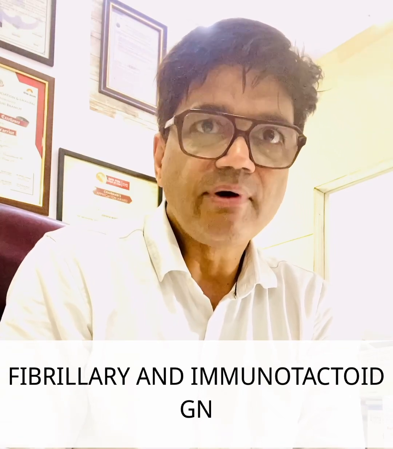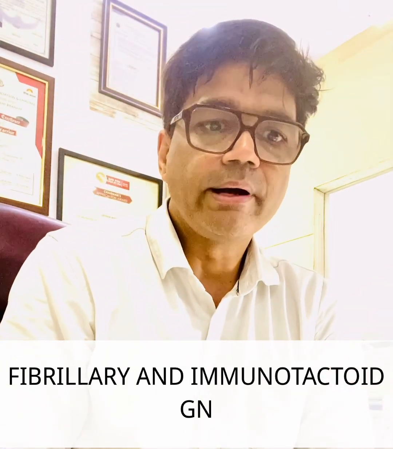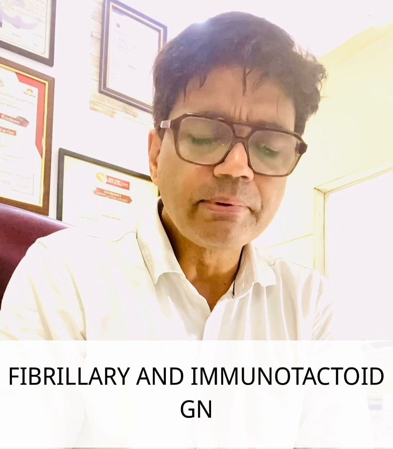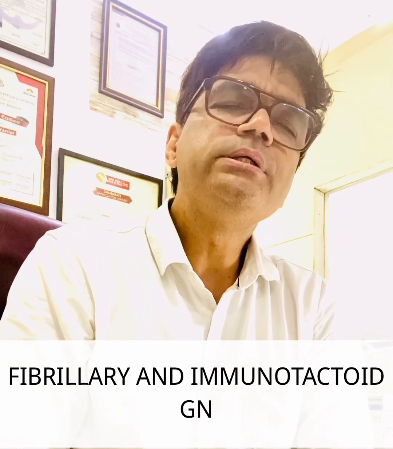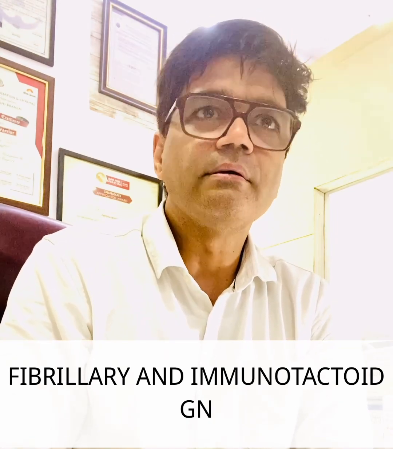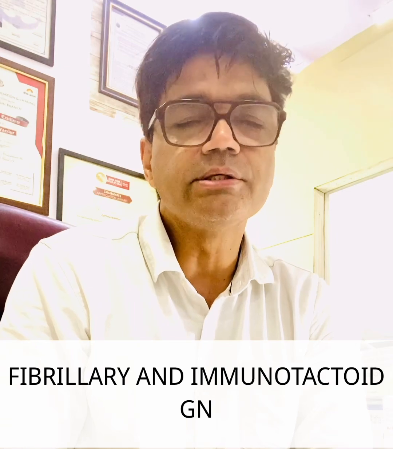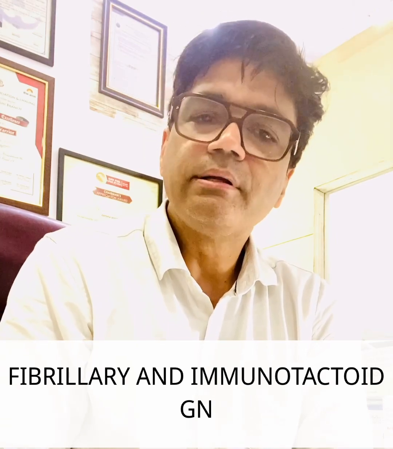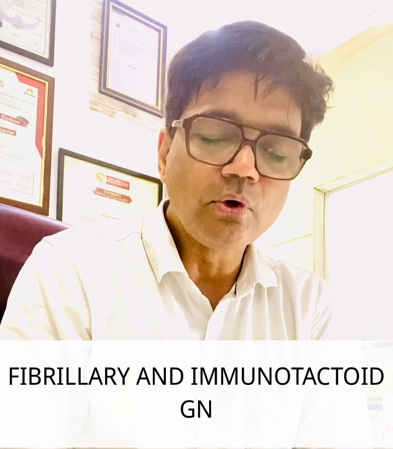If we talk about electron microscopy, we usually find randomly arranged fibrils. Cases of fibrillary glomerulonephritis usually reach end-stage renal disease in 40 to 50% of cases. So this is about fibrillary glomerulonephritis, and this is a non-amyloid deposition disease.